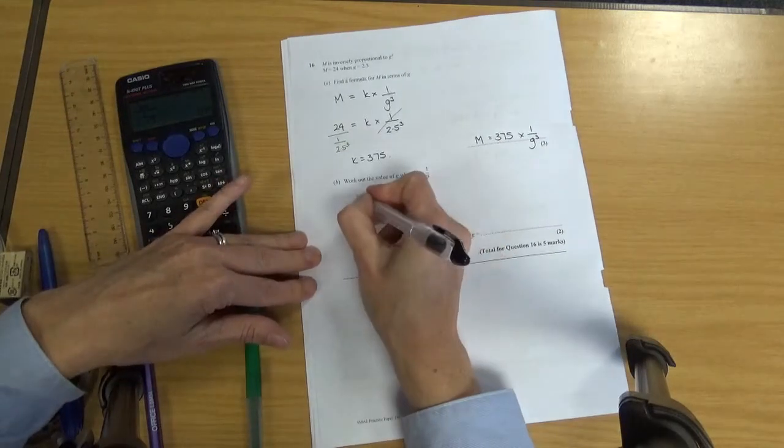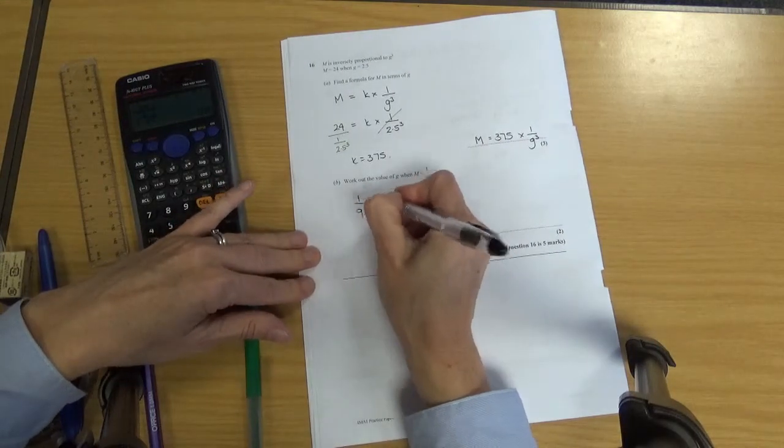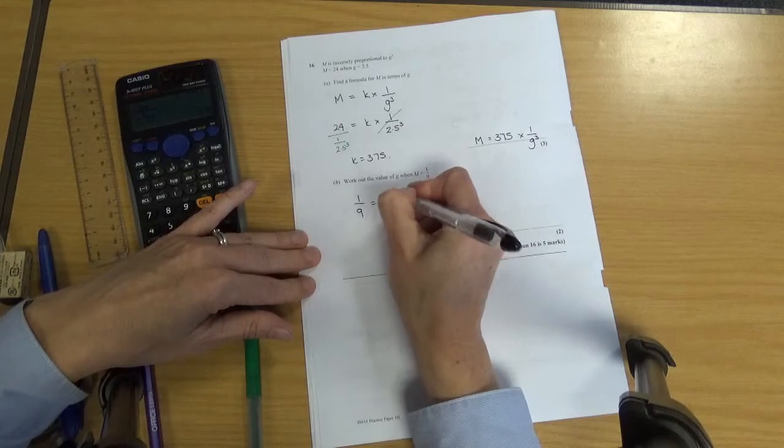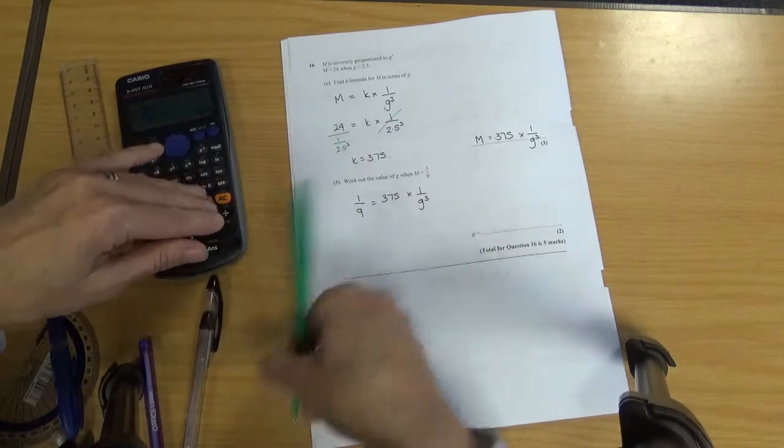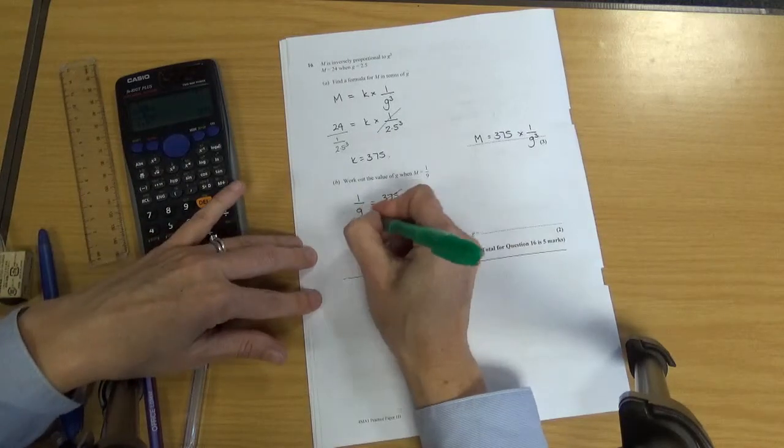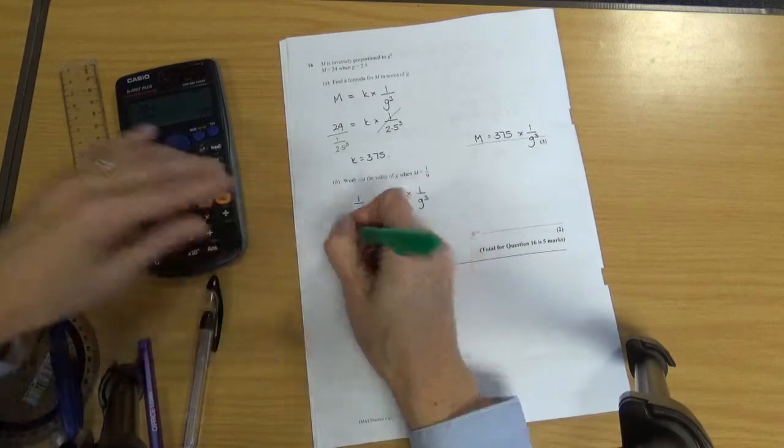If m equals 1 over 9 now in this equation, opposite of multiply by 375 is to divide by 375.